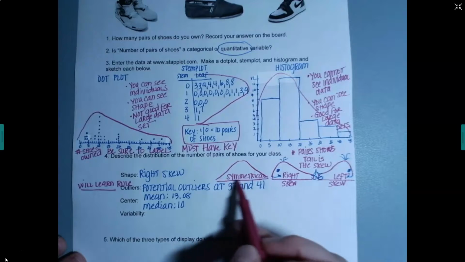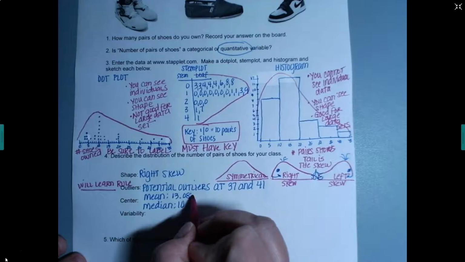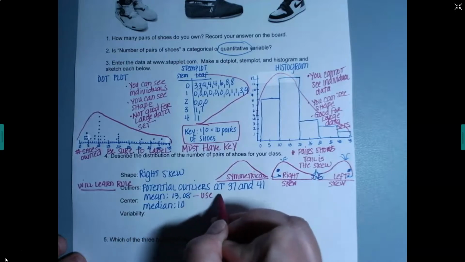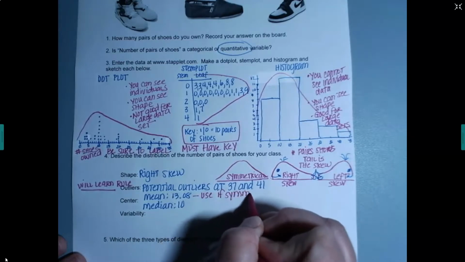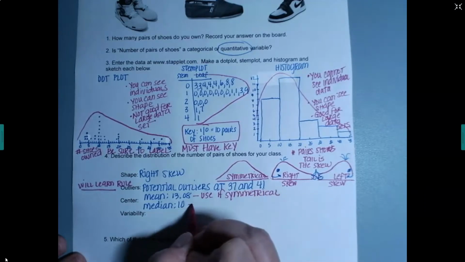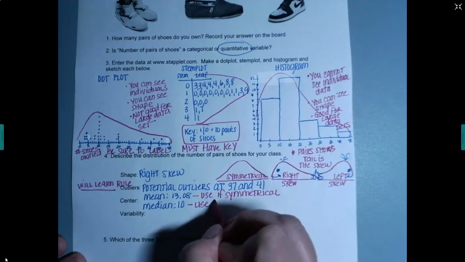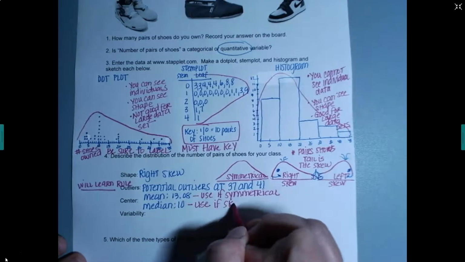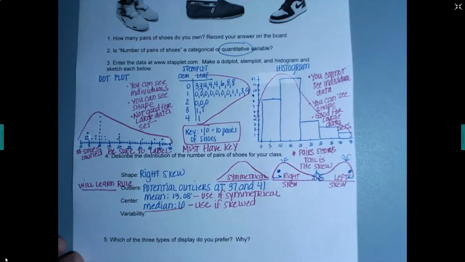Generally speaking, if our distribution is symmetrical like this, a nice bell-shaped curve, you would use mean. But ours is not symmetrical. Ours is skewed right. Anytime you have a skew, you want to go ahead and refer to the center using the median. So this is the one we want to use if we were going to describe where the center was.